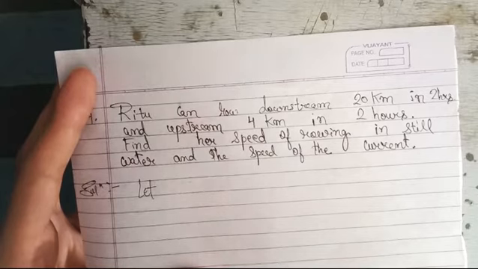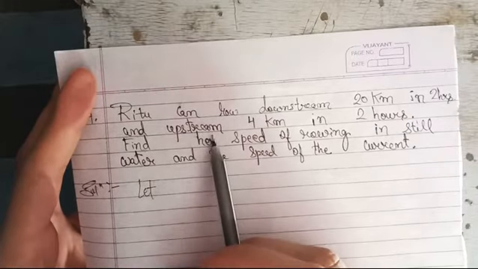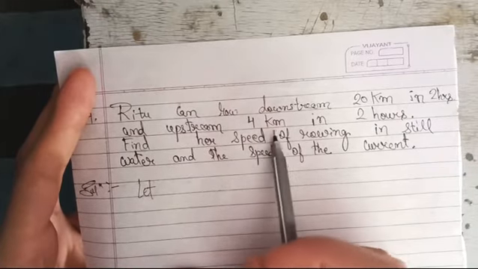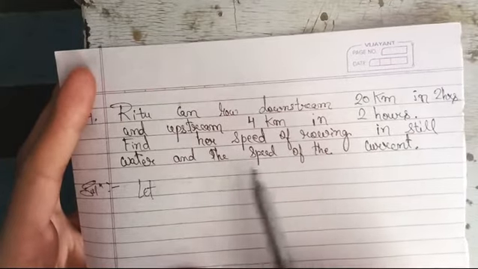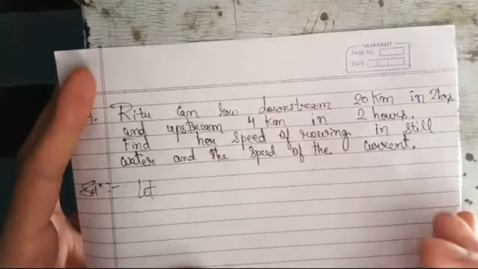She covered 20 kilometers in 2 hours. And upstream means opposite to the flow of water, then she covers 4 kilometers in 2 hours. Find her speed of rowing in still water and the speed of the current.